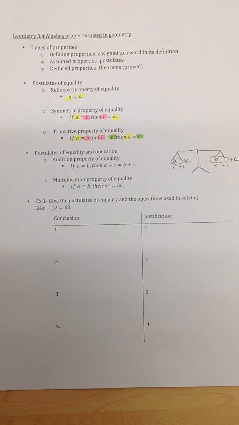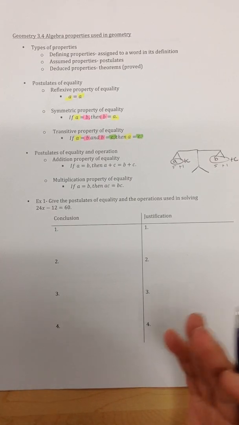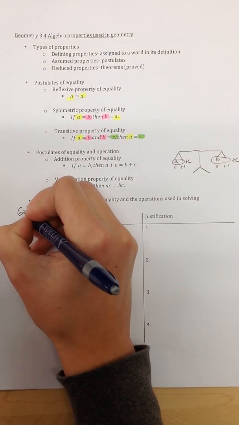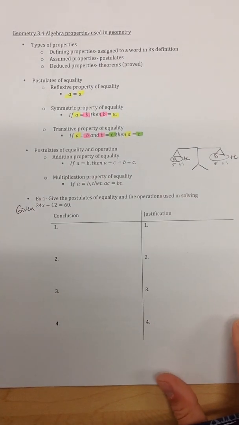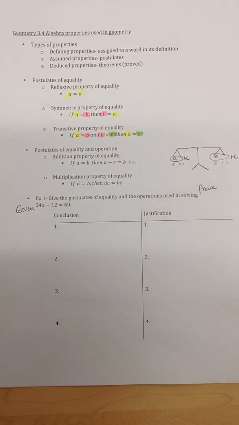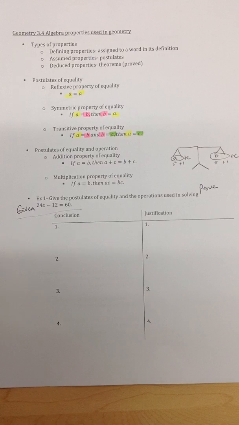Okay? So here it says, give the postulates of equality and operations used in solving, and then they've got the equation 24x minus 12 is equal to 60. When we start to fill out something like this, we've got two things: the given, which is the information they give us, and what we're trying to prove. Our given in this case is going to be that equation. That's the information we're given to start, and we're trying to prove by basically solving here. So the solving part of this is going to be our proof. We always start with the given, and we're trying to end with that proof part.